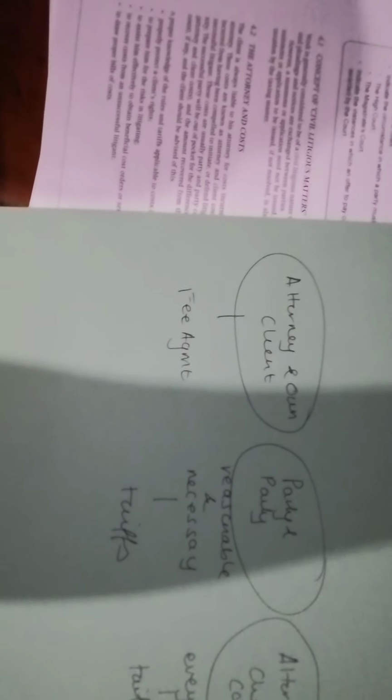So I'm going to show you this little diagram, and you're going to write this down on a paper. Okay. Can you see that? Okay.